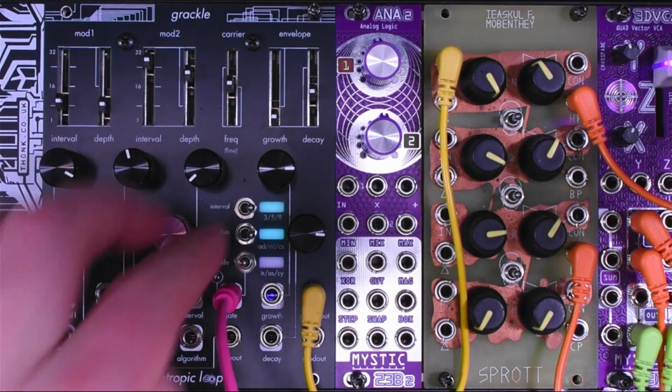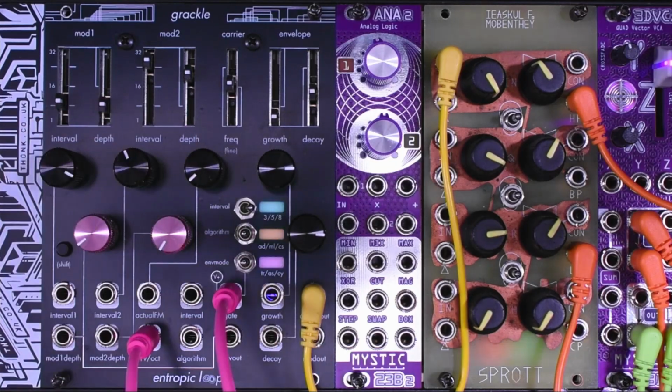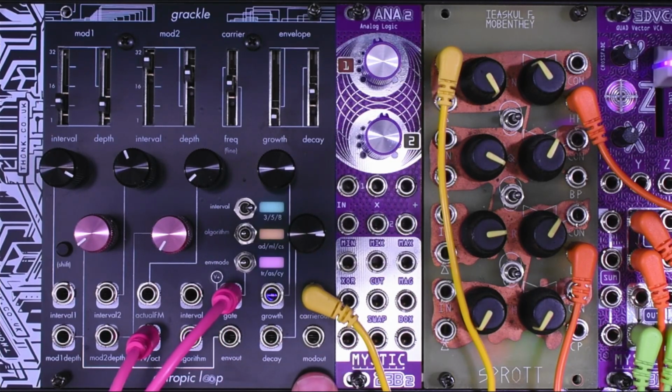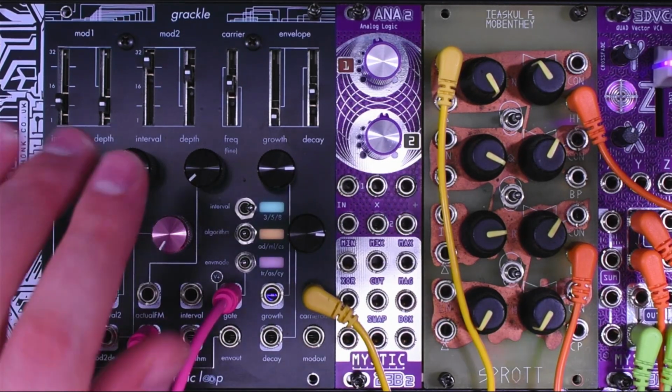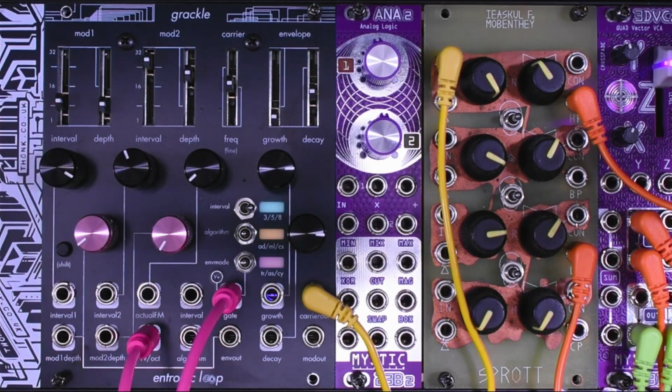There are these three different algorithms that you're able to use for it. But one of my favorite things about this module is that it has these really handy outputs for self-patching modulation. You'll see here you have the envelope out and you have the mod out, which I'm pretty sure, I gotta double check the manual on this, is just a direct mix of both of your modulation oscillators, which lets you do some interesting self-patching or patching to other things.